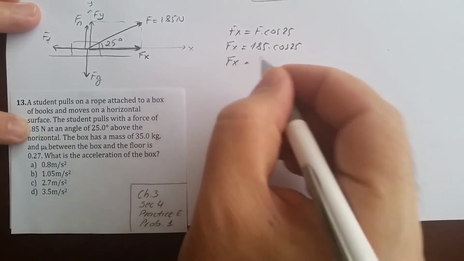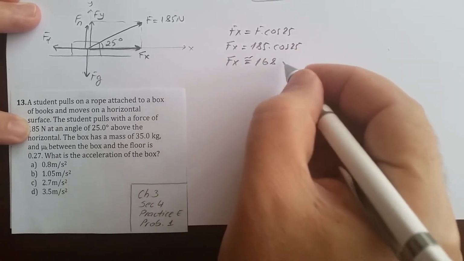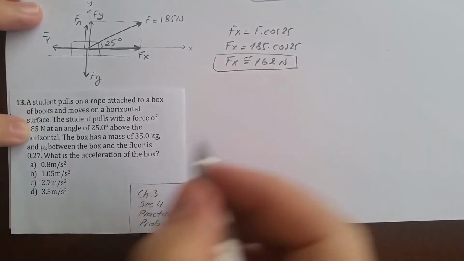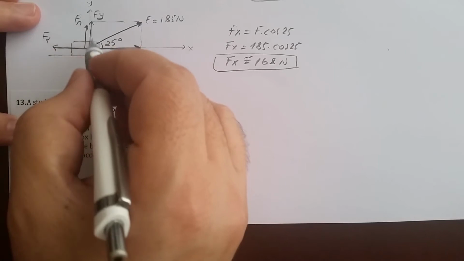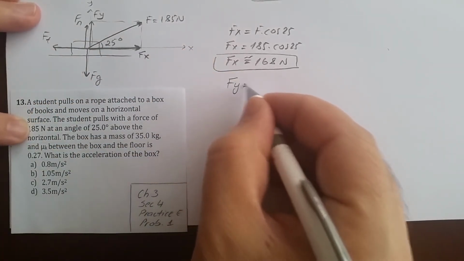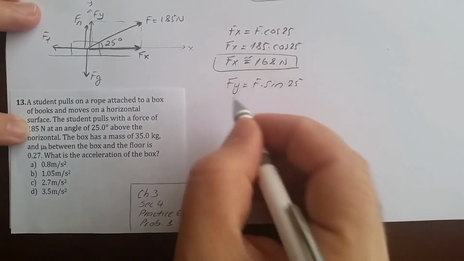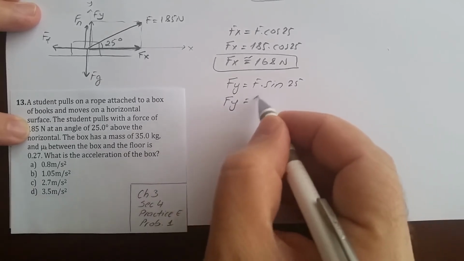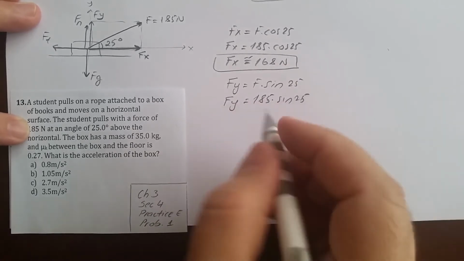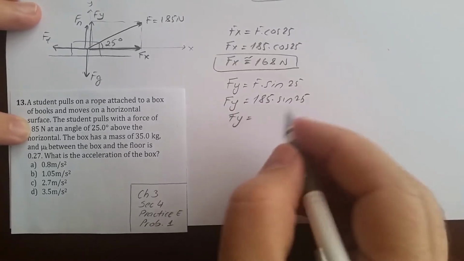Then Fx will be around 168 Newton. Then Fy. Fy is opposite to the angle, so we calculate it by using sine. Fy is equal to F multiplied by sine 25. Then Fy is equal to 185 multiplied by sine 25. Use your calculator please. Fy will be 78 Newton.